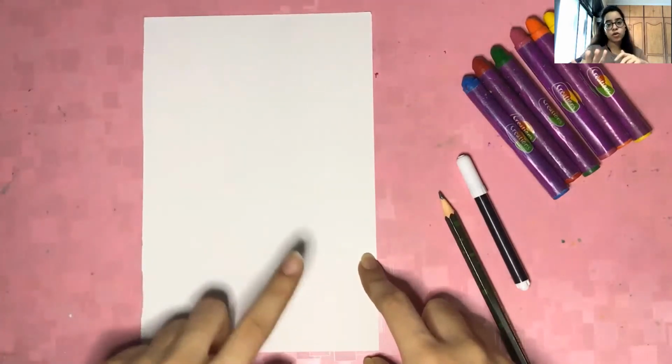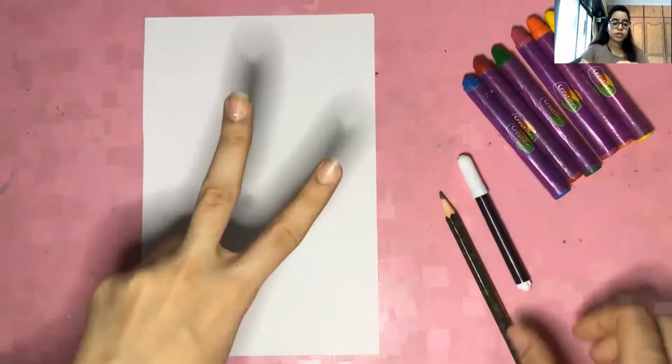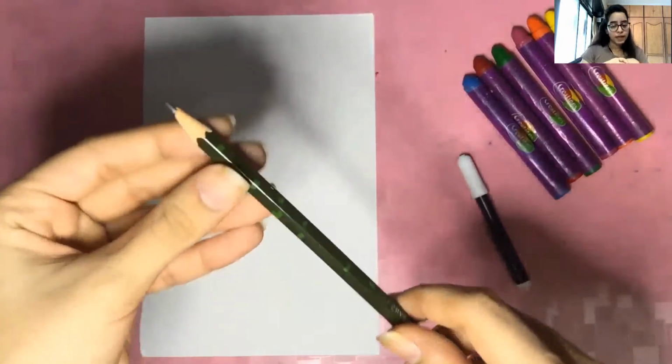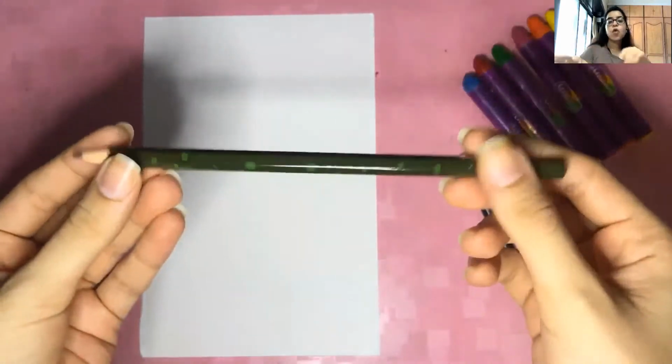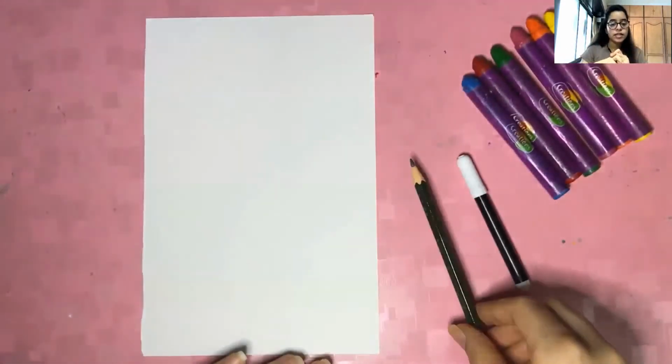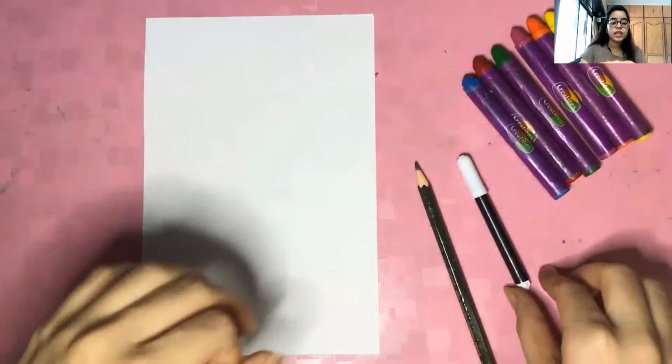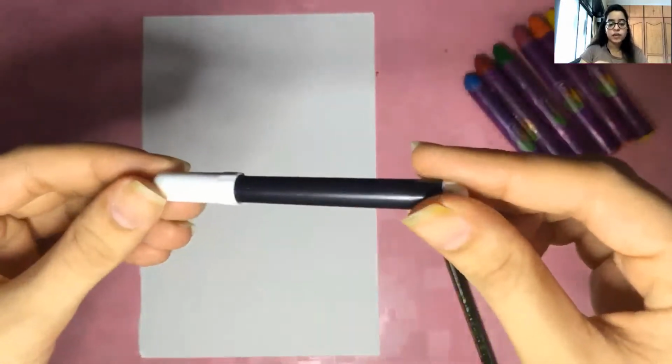Okay, so that's the first material, a sheet of paper in A5 size. A smaller size would also work, a larger size would also work. Second, we need a pencil. So this is a drawing pencil, because we all are going to create a rough sketch first. Third, I have a black sketch pen here.